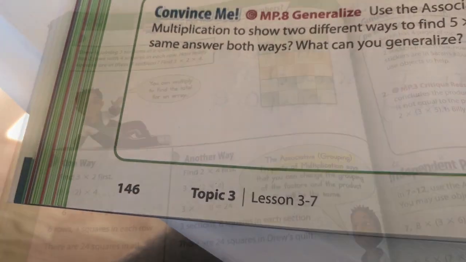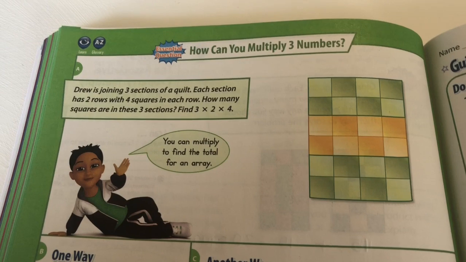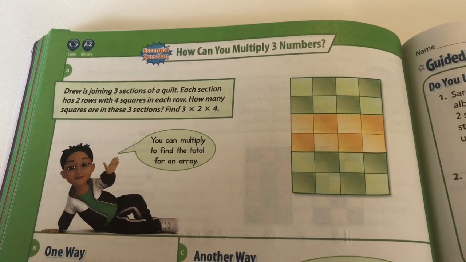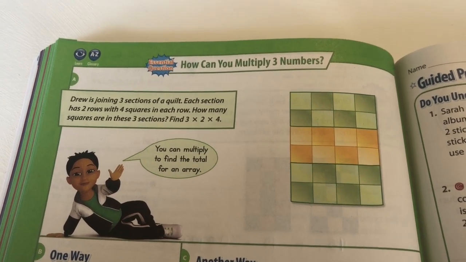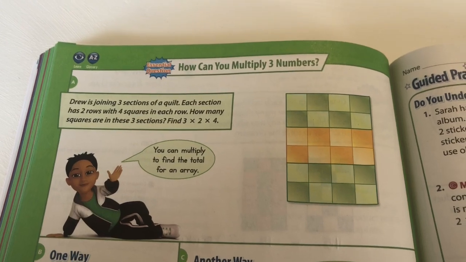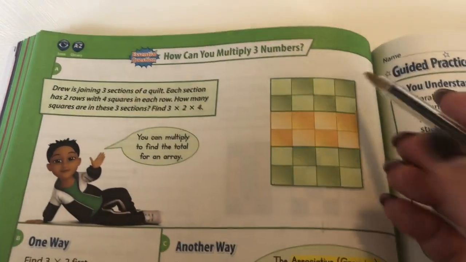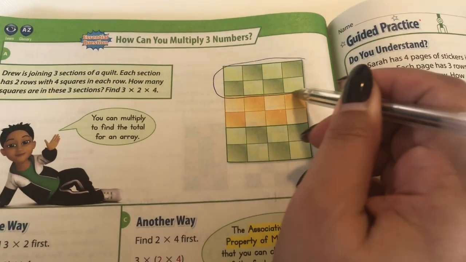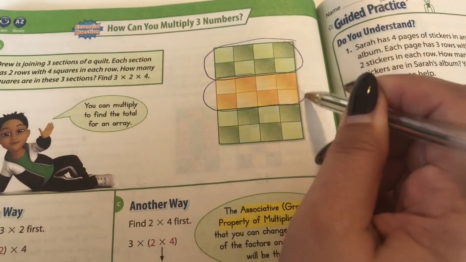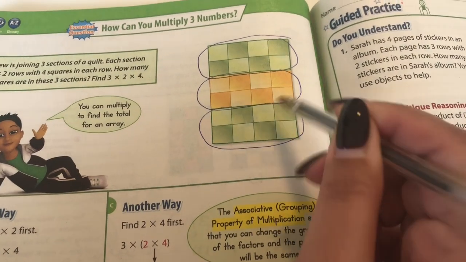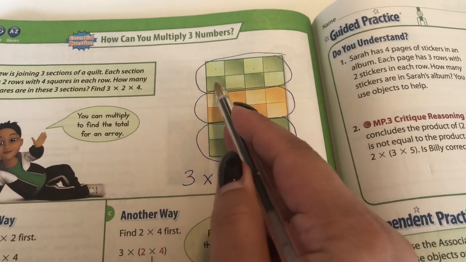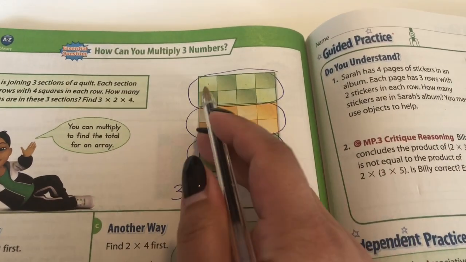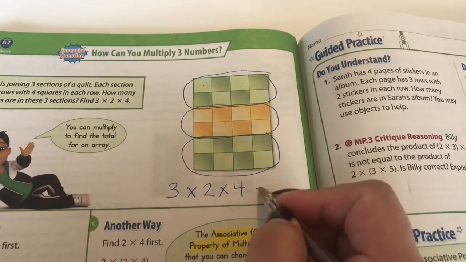All right, our next page is page 146. Page 146, we're looking at the top. It says Drew is joining 3 sections of quilt. Each section has 2 rows with 4 squares in each row. How many squares are there in 3 sections? They want you to find 3 times 2 times 4. So what they're saying is this is a section of quilt, this is a section, and this is a section. So you're getting 3 sections times 2 in each one times 4 in each one going across.